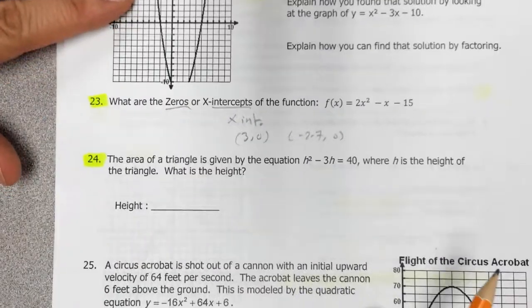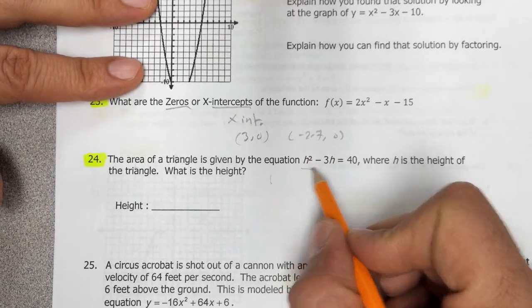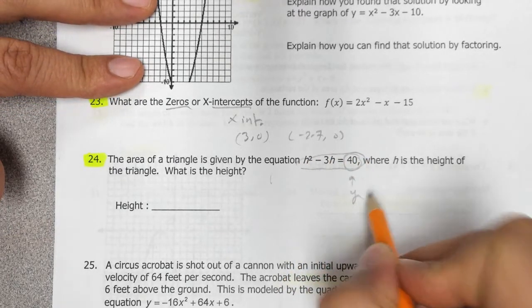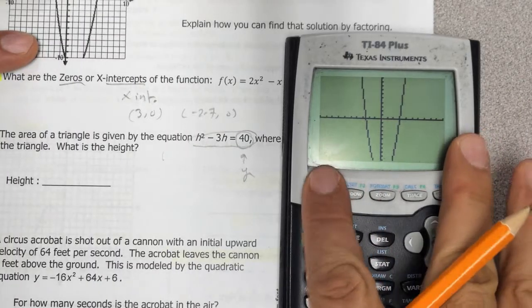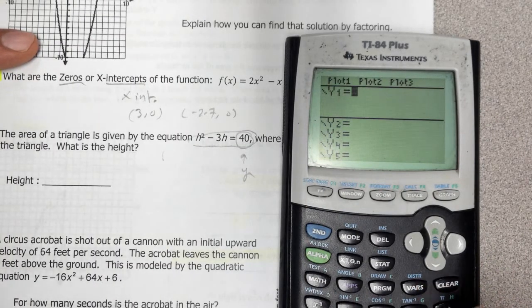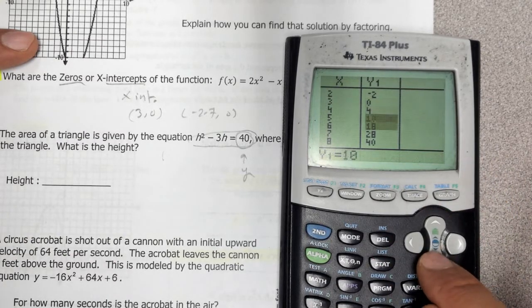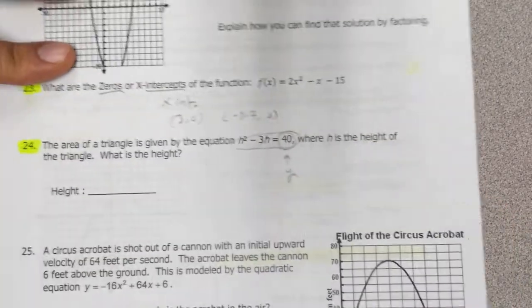Just write down the equation, plug it into the calculator. In this case, you don't even have to worry about the equation. They give it to you. So all you got to do is look for this one in the y. So I go to my calculator, go to y equals. It says h, the calculator likes x, so that's x squared minus 3x. And I go to my table and look for 40. Hey, same number.